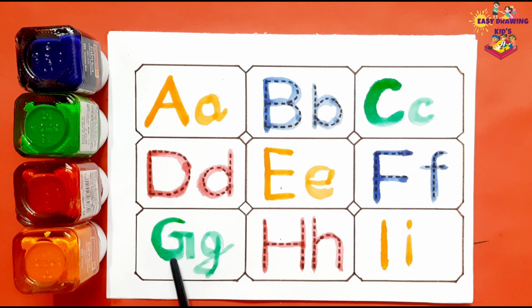Capital G, small g. G is for God. Capital H, small h. H is for honey. Capital I, small i. I is for idea. Ta-da!